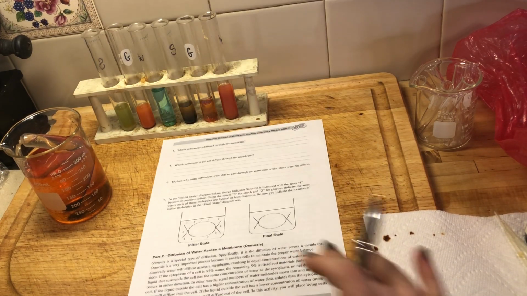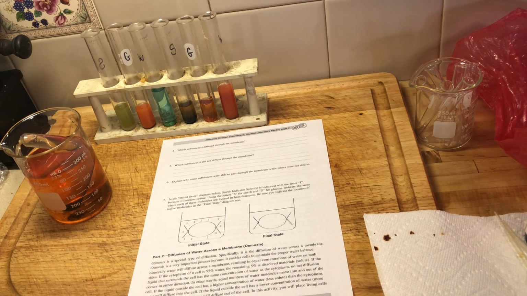I will work on doing part 2 of this lab on video for you with the onion cell, where we watch osmosis happen through the onion cell. I do have a microscope here at home. It's just getting that set up so that you guys can actually see through the microscope. That is what I'm trying to troubleshoot right now. So stay tuned for part 2. I will be working on that.